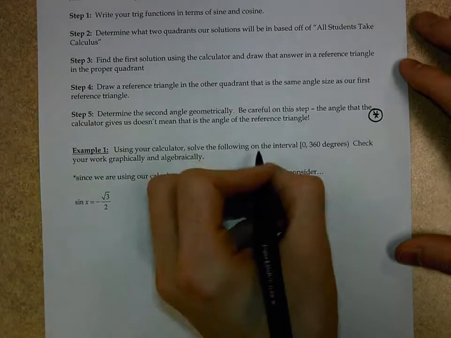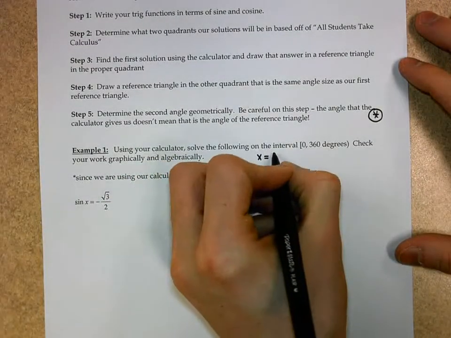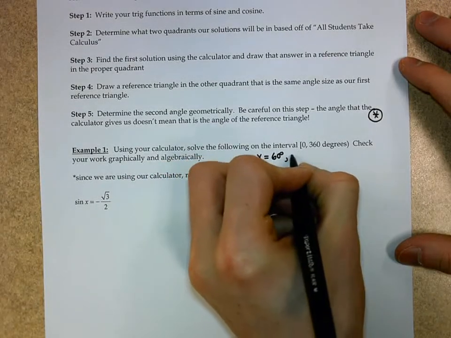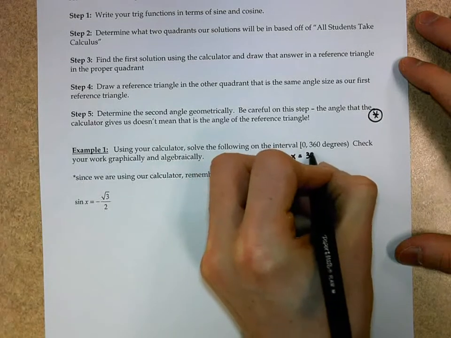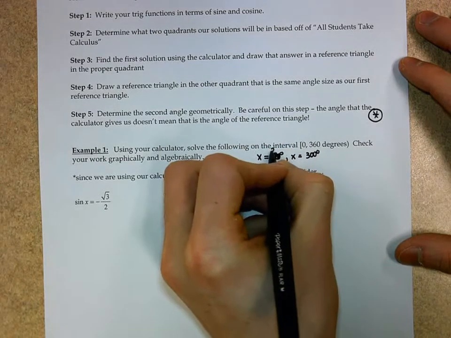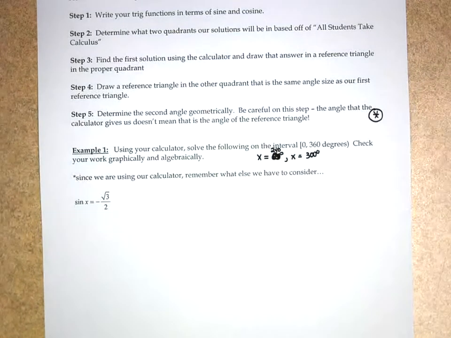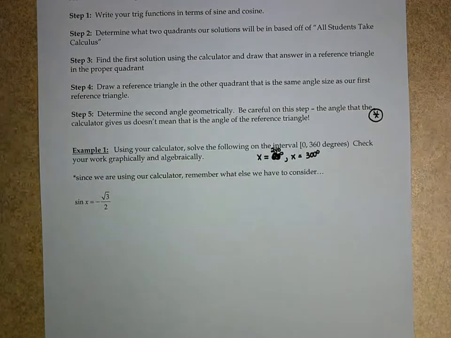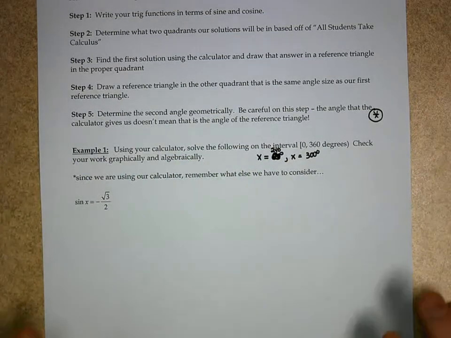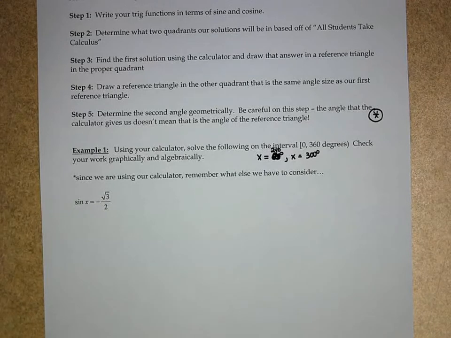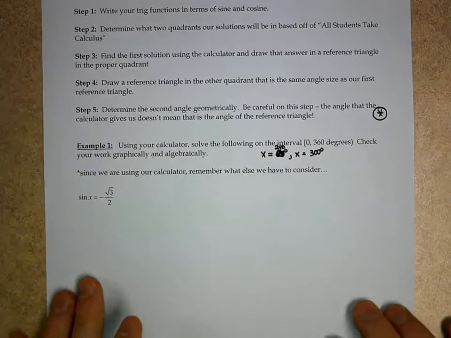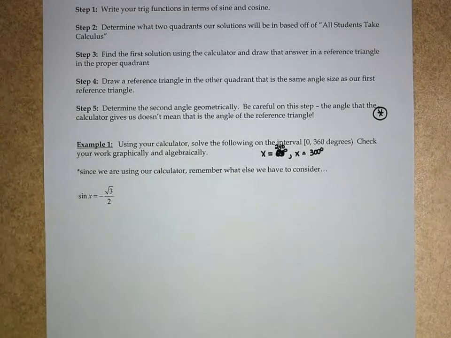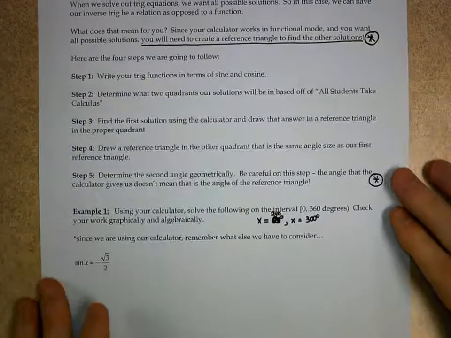So I know before I even start anything, just because this is on the unit circle, x is going to be 240 degrees, and x is going to be 300 degrees. And I only know that because it's on the unit circle. If it wasn't on the unit circle, I couldn't do that. So knowing that those answers are final answers, let's work through this algebraically and see if we can come up with those answers.